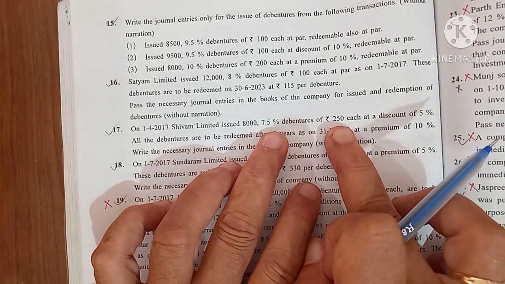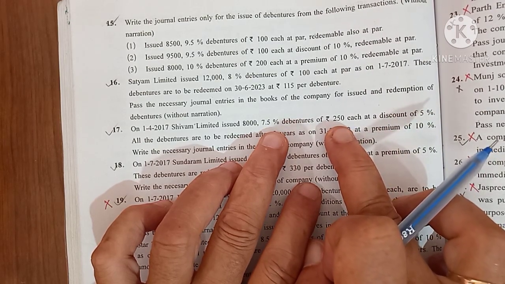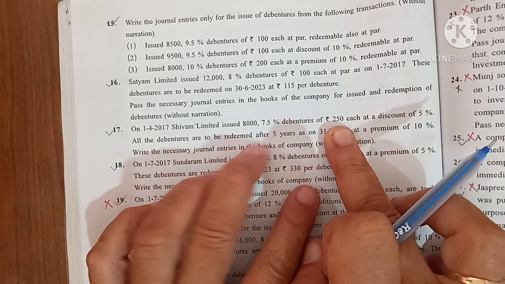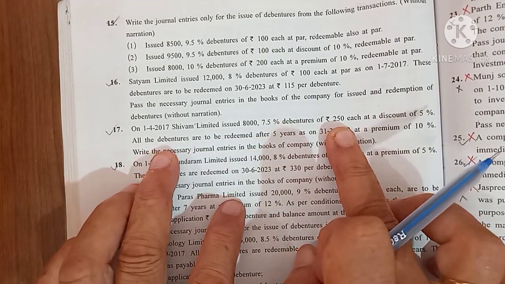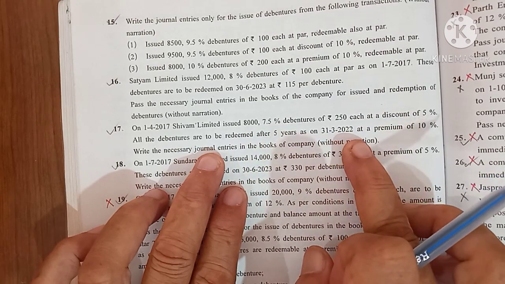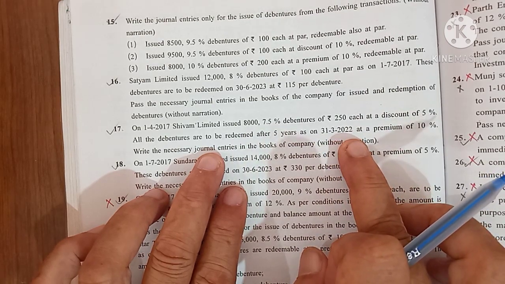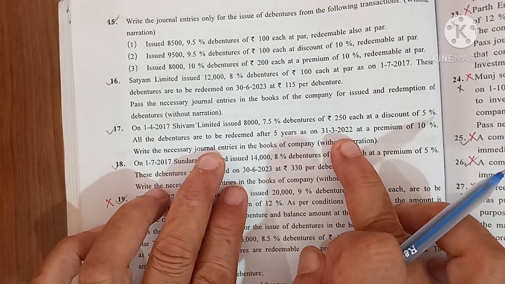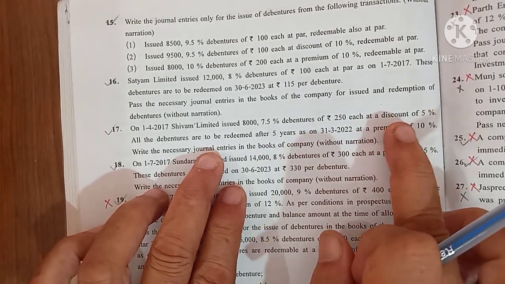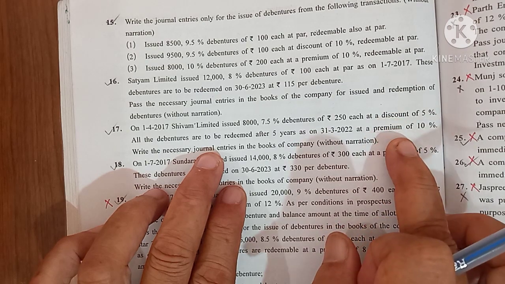That means you are taking from the debenture holder 250 minus 12.5, that is 237.5 for each debenture. All these debentures are to be redeemed after 5 years on 31/3/2022. The date is not that much of a function. Whatever the date is given, that date you will write, at a premium of 10%. That means this is issued at a discount and redeemed at a premium.